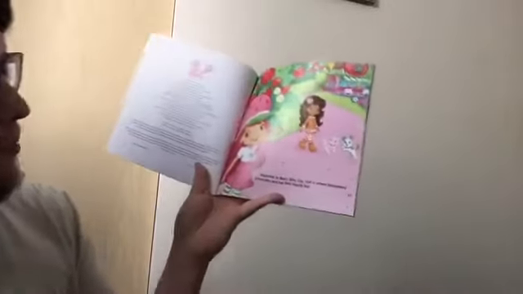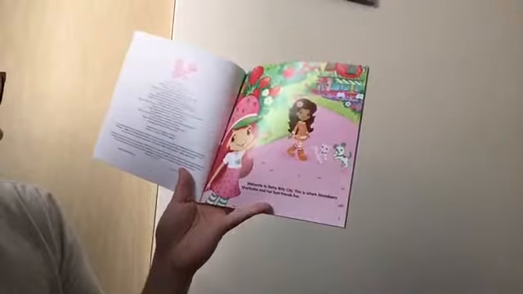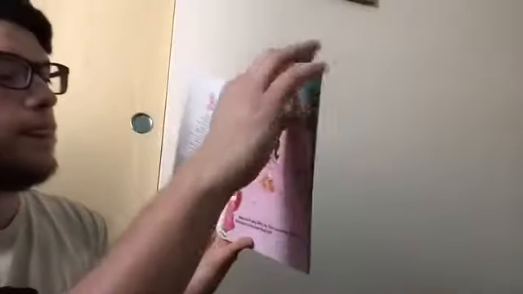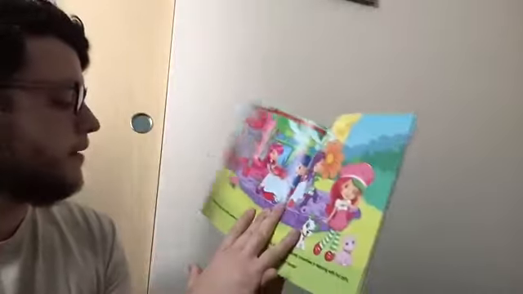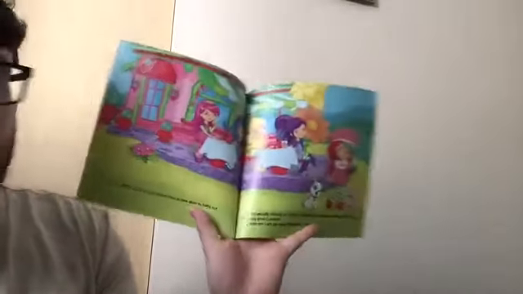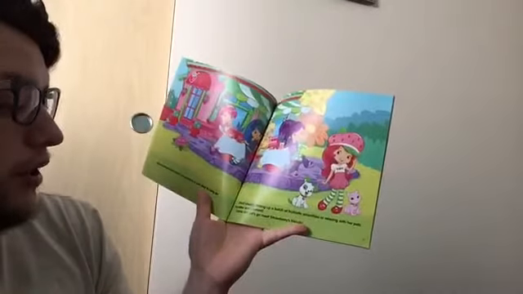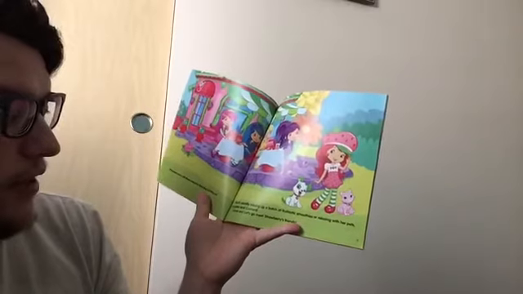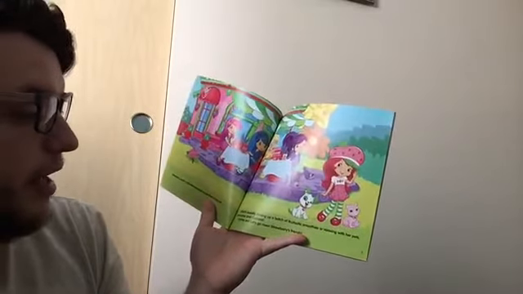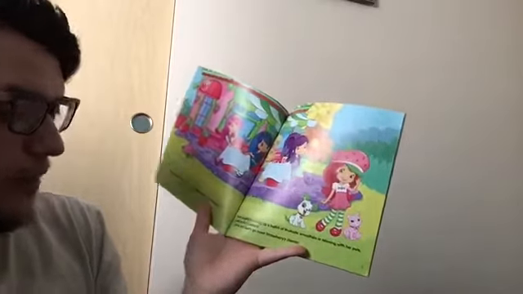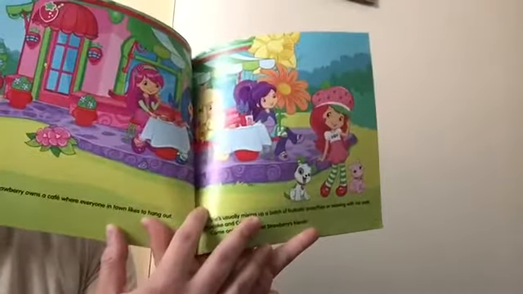Welcome to Berry Bitty City. This is where Strawberry Shortcake and her best friends live. Strawberry owns a cafe where everyone in town likes to hang out. She's usually mixing up a batch of fruit-tastic smoothies and relaxing with her pets, Pupcake and Custard. Come on, let's go meet Strawberry's friends.